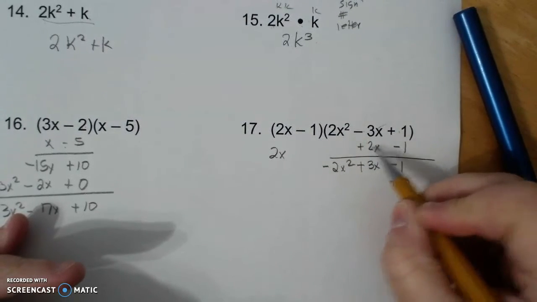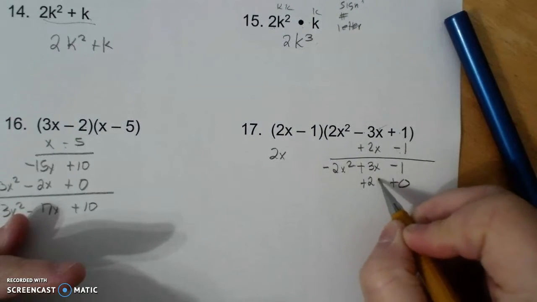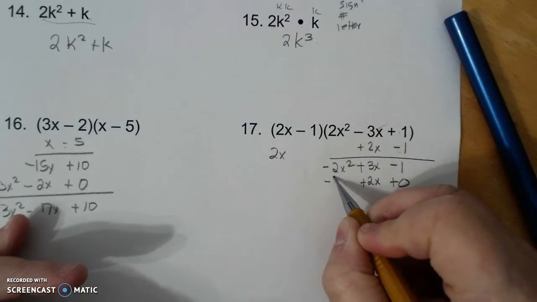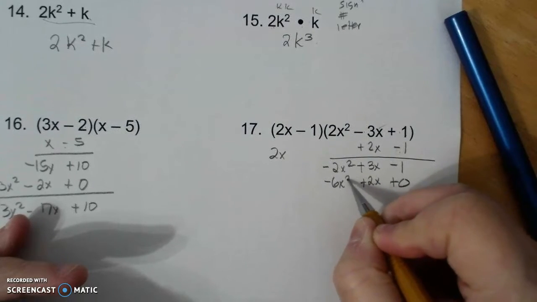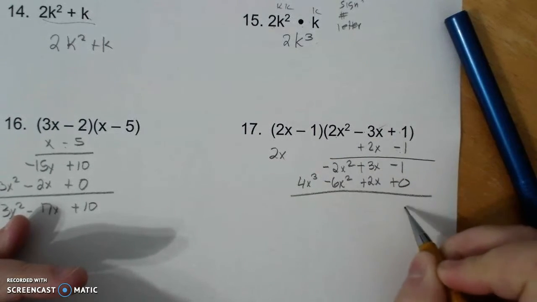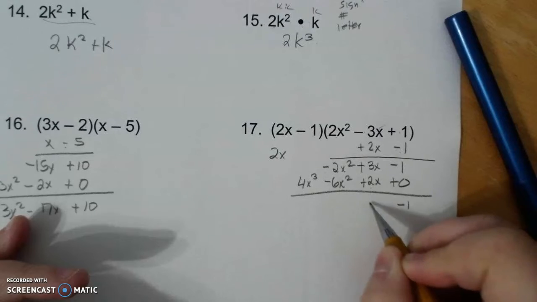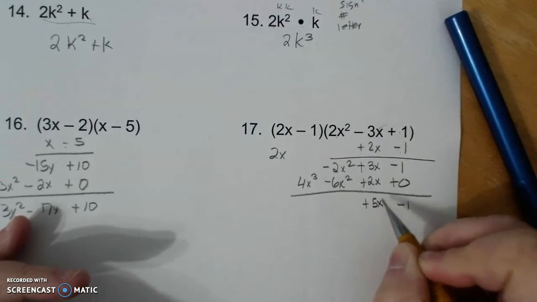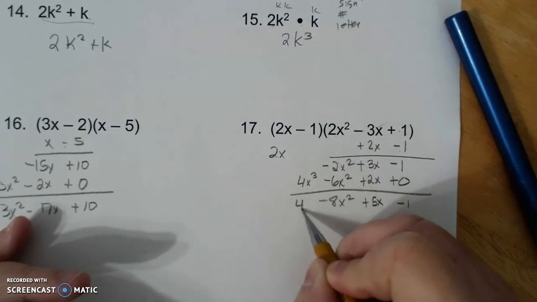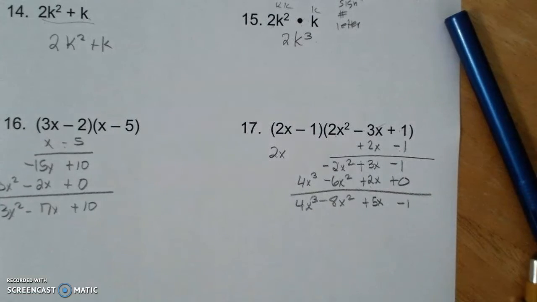Placeholder 0. Positive 2x. This times this is negative 6x squared. Here times here is 4x cubed. Negative 1. Positive 5x. Negative 8x squared, and 4x cubed.